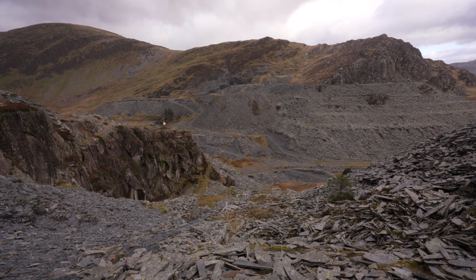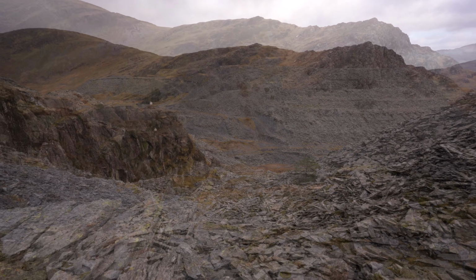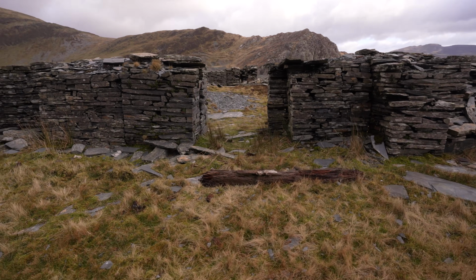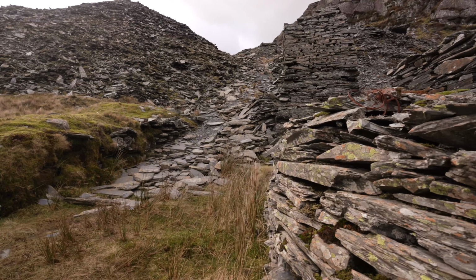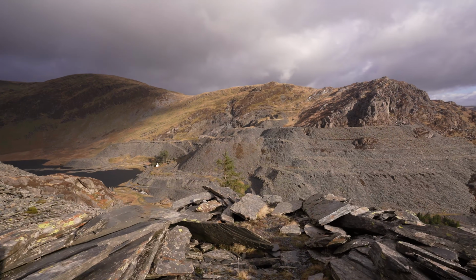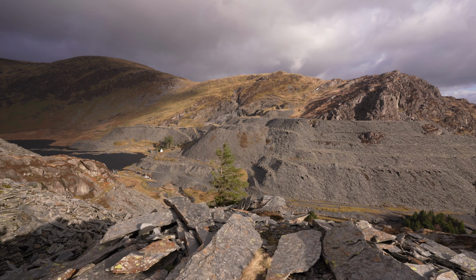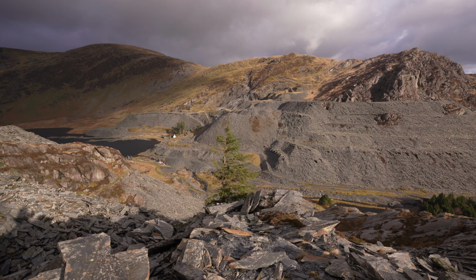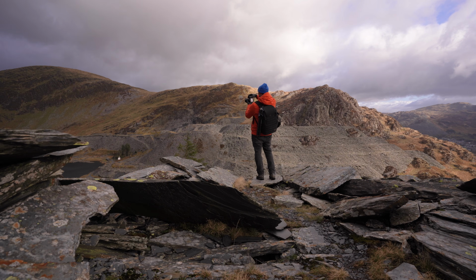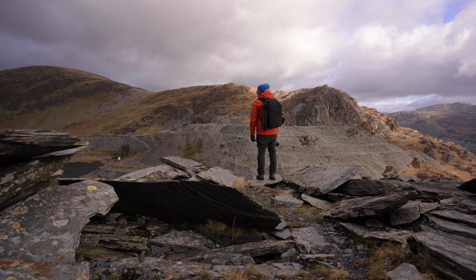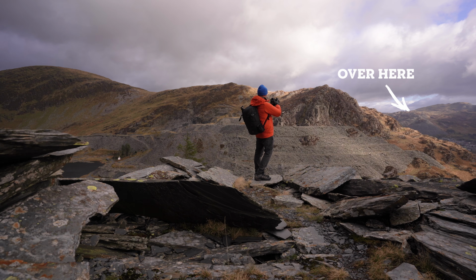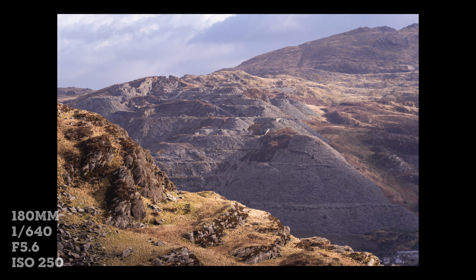Wow. Wow, look at that. It's just crazy looking at the vastness of it. You look out into the valley, you can see other quarries and other mines with the slag heaps like this one that they were dumping out all the waste material.